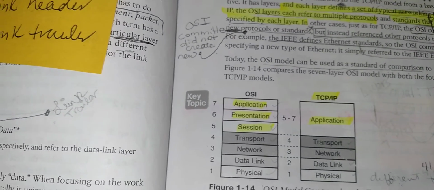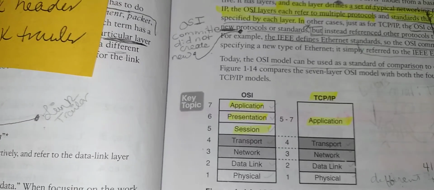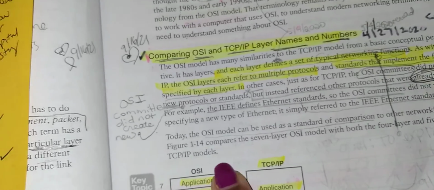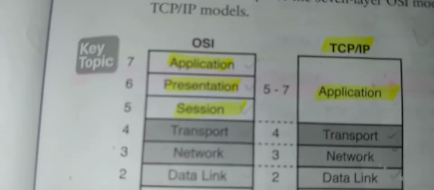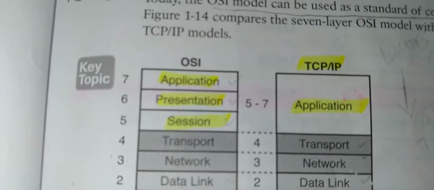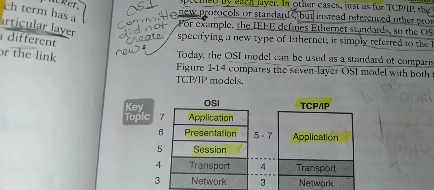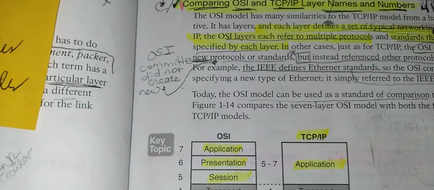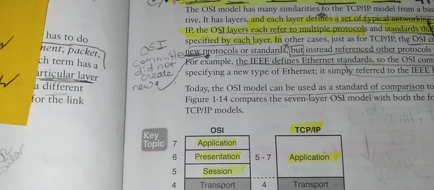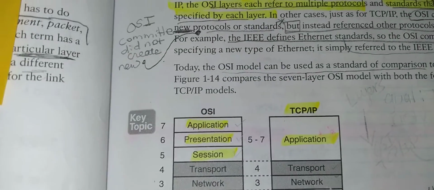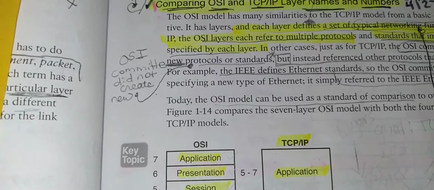A good acronym to remember the OSI model is, from the bottom to the top, please do not throw sausage pizza away. The P is for physical, the D is for data link layer, N is for network, T is for transport, S is for session, P is for presentation, and A is for application.